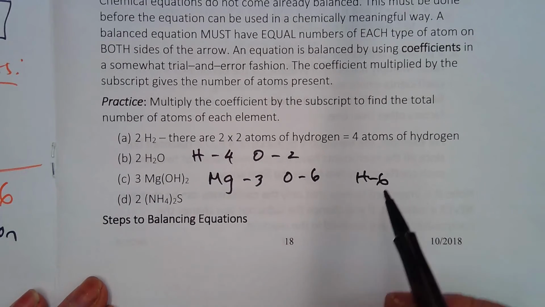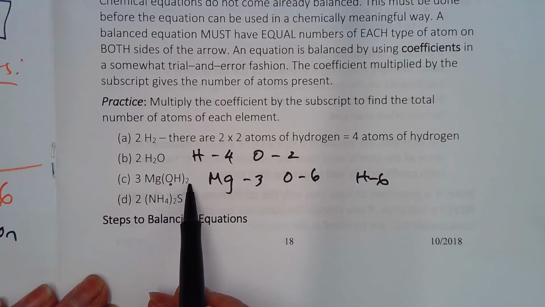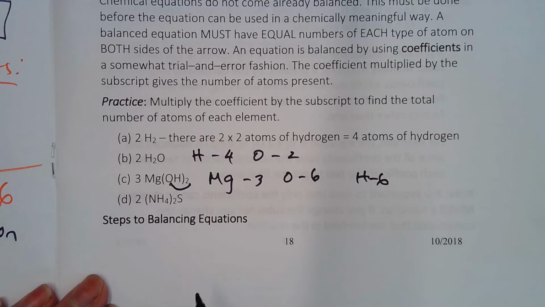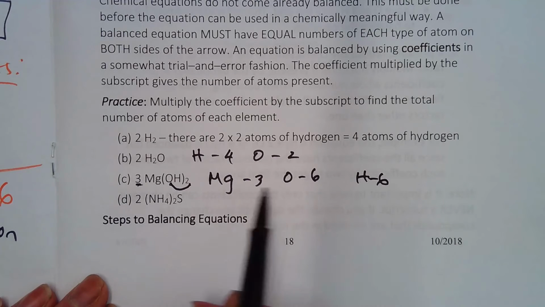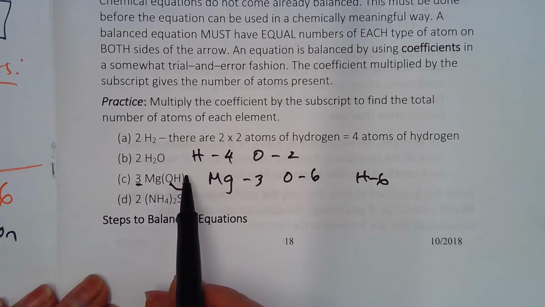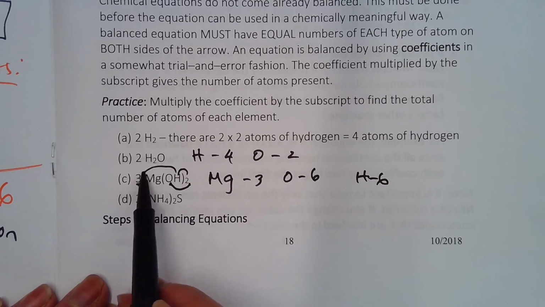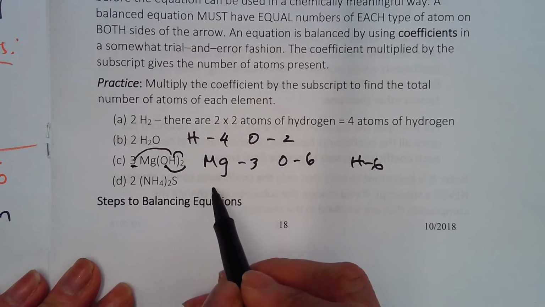Okay, you need to review that. Hang on, let's go over it. Why is oxygen 6? You see this 2? That is part of every single thing in the bracket. That means 2 times 3. Same thing with hydrogen. You see hydrogen's inside the bracket? So it's part of the 2. So 2 times 3. Okay, last one. Let's do this fast. How many N?